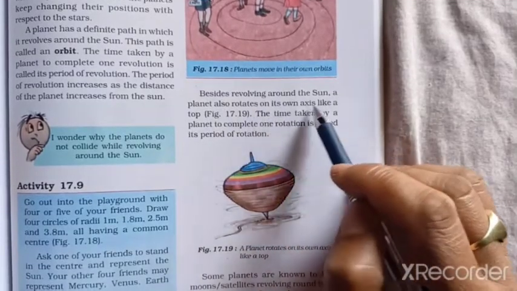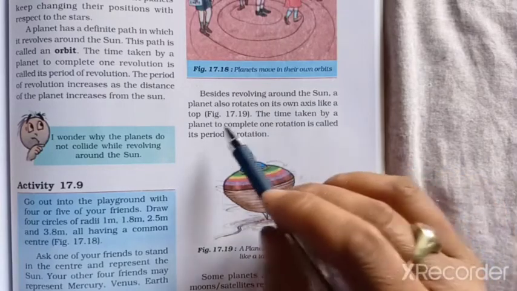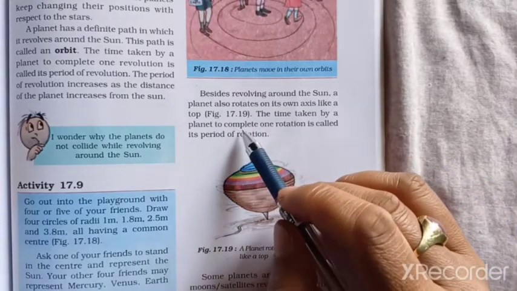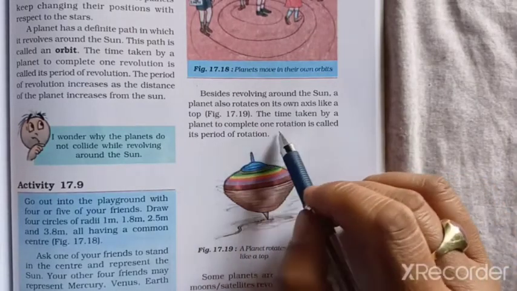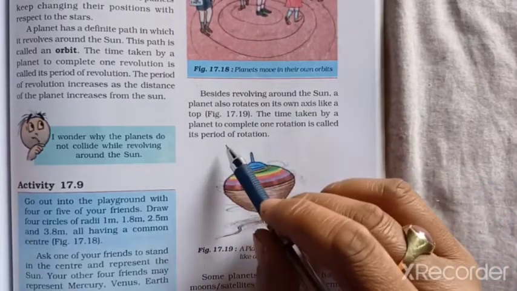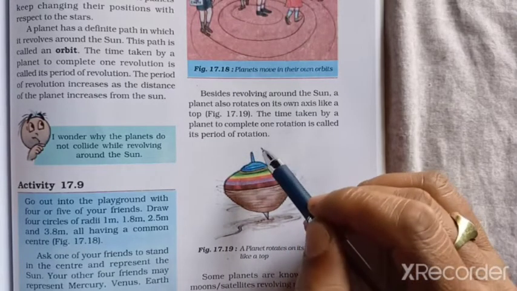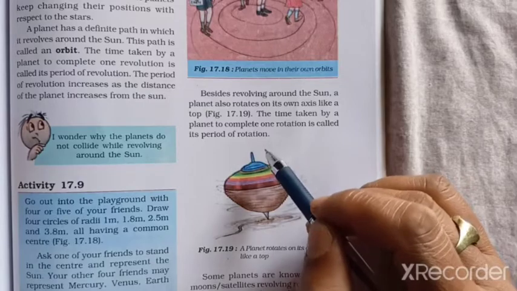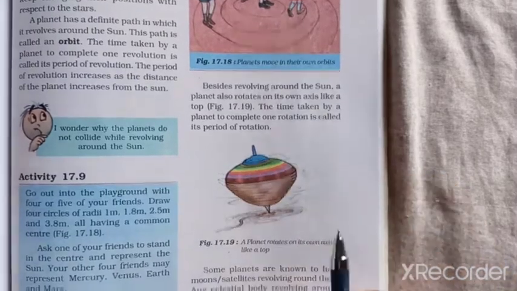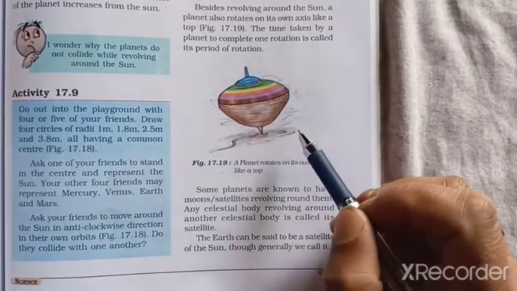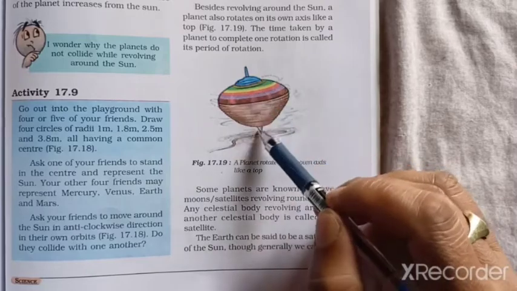Besides revolving around the Sun, a planet also rotates on its own axis like a top. So figure number 17.19, the time taken by a planet to complete one rotation is called its period of rotation. Here let's see what is a period of rotation. It is the time taken by a planet to complete one rotation. That is called period of rotation. Here a planet rotates on its own axis like a top.